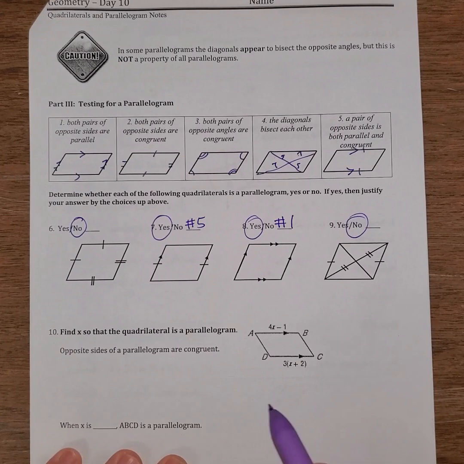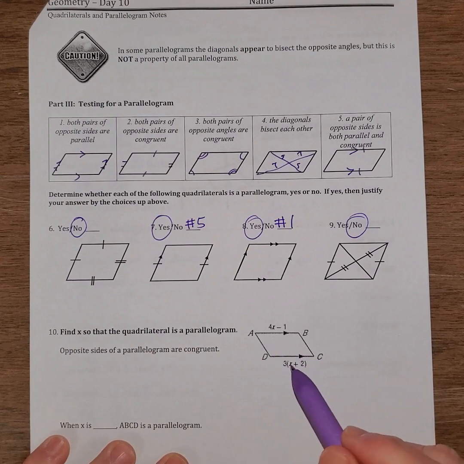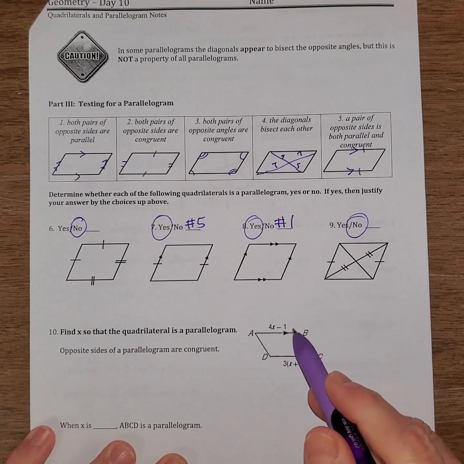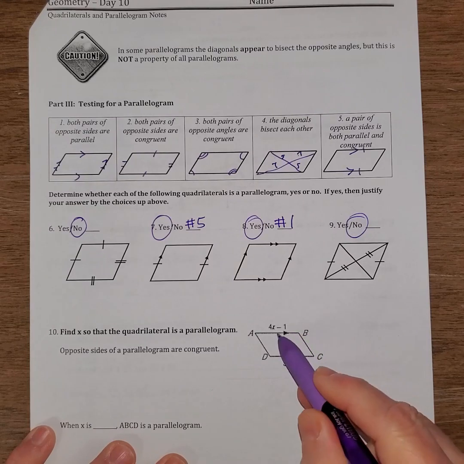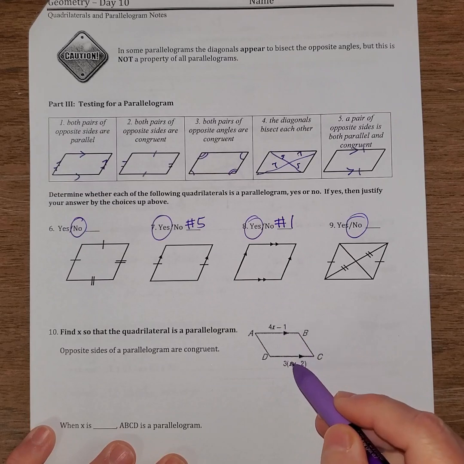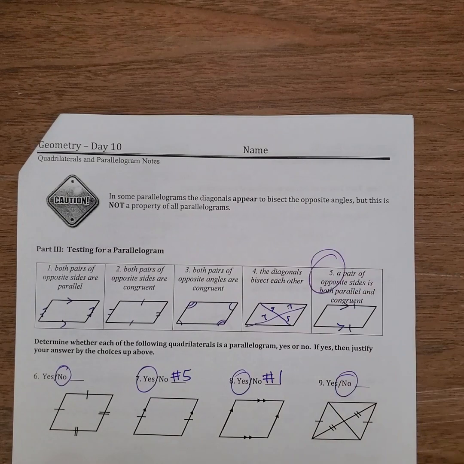And then this last one is kind of silly. They want to prove that this four-sided shape is a parallelogram by figuring out what x is. And for that value of x, it's going to be a parallelogram, okay? So if these two are congruent, they're already, one of them's parallel. So we're basing off of this idea, right?